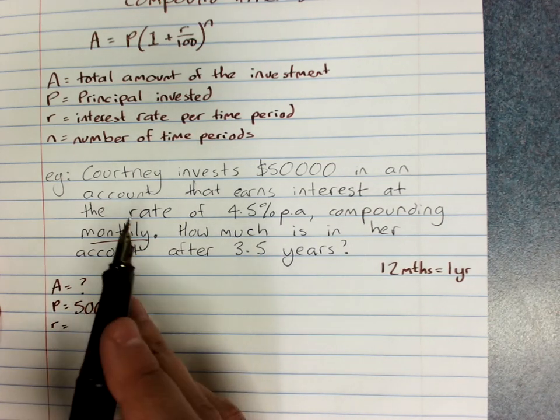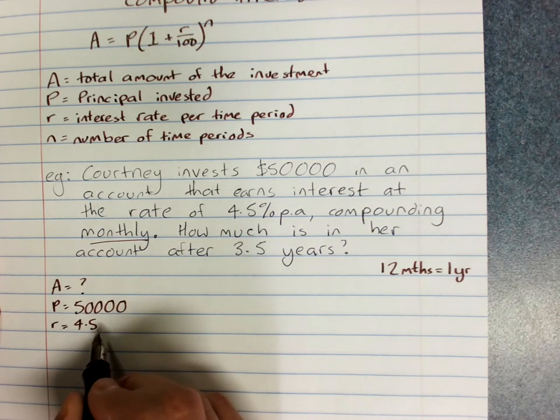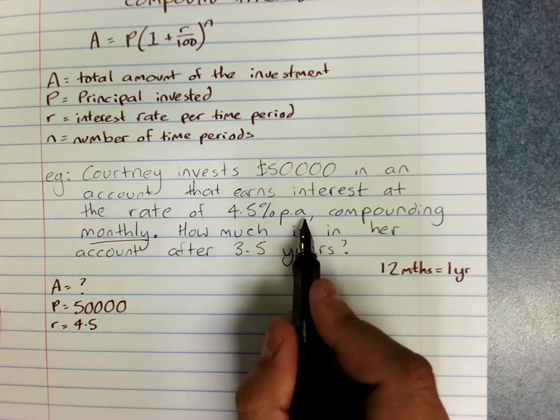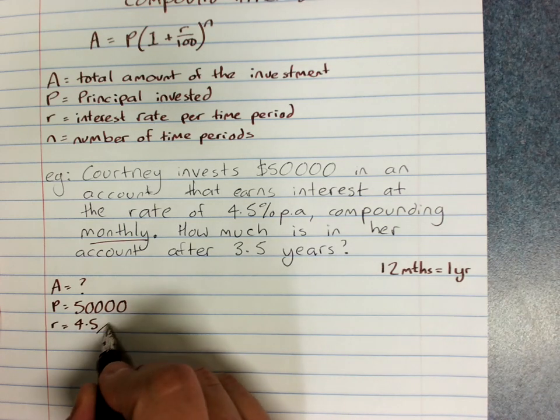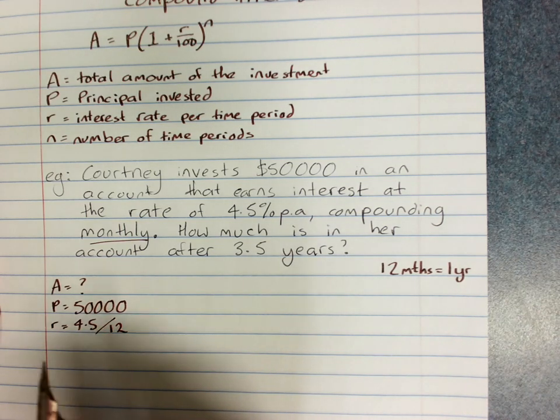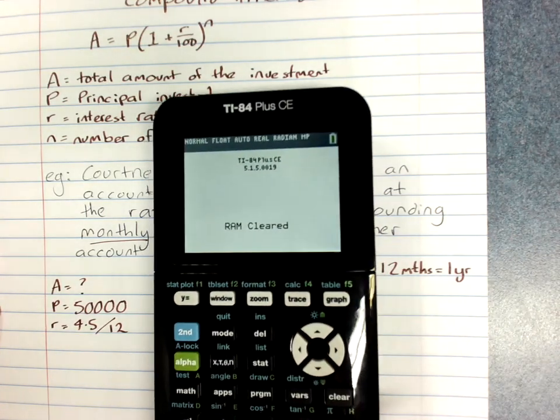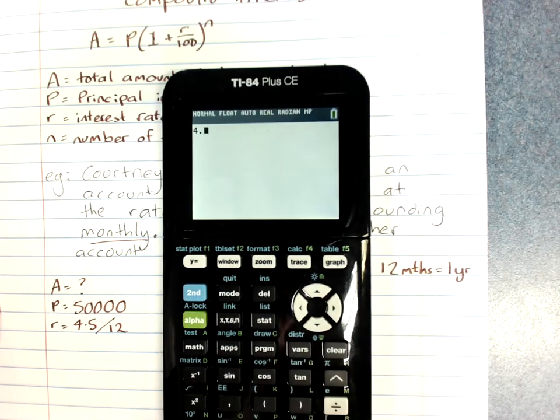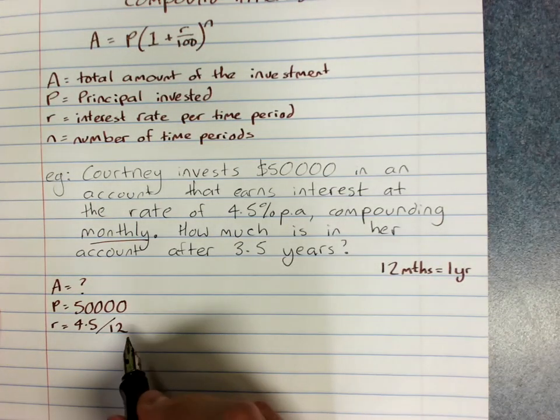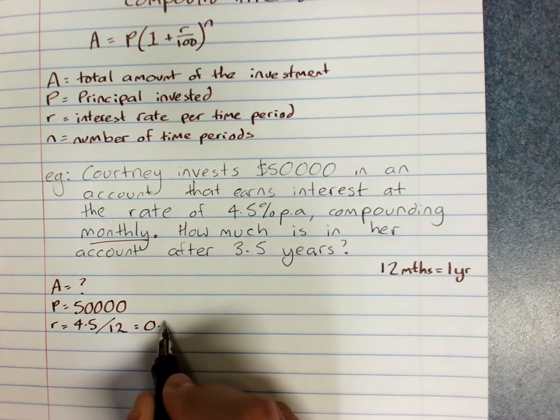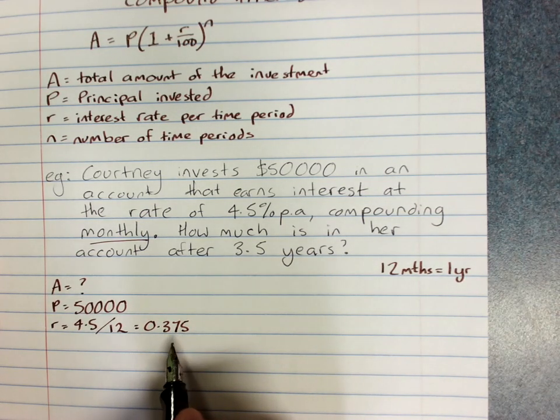Now, the rate, the interest rate per time period, it was 4.5% per annum. So per annum is 12 months. So we're going to divide our interest rate by 12 to get the rate for 1 month. So if we want to grab the calculator, 4.5 divided by 12, 0.375% per month. So that's still a percentage.